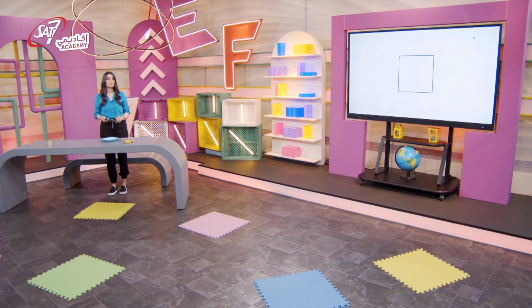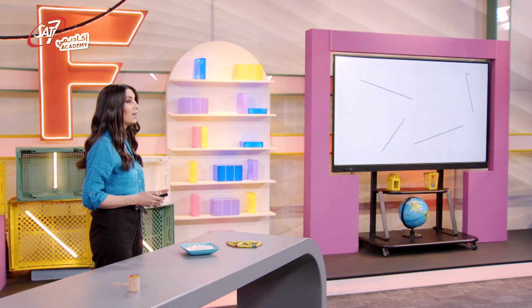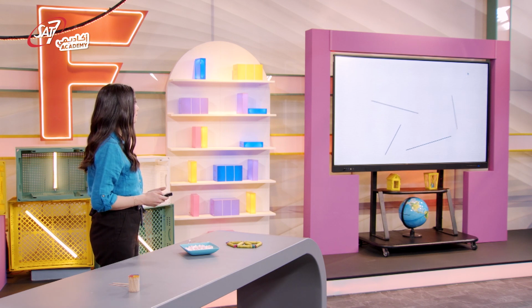Squares. This is a picture frame. And rectangles, like this doormat. But are these the only shapes we get if we connect 4 lines? Let's create squares.